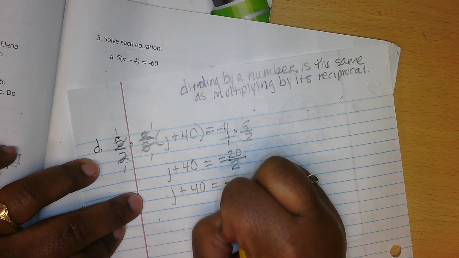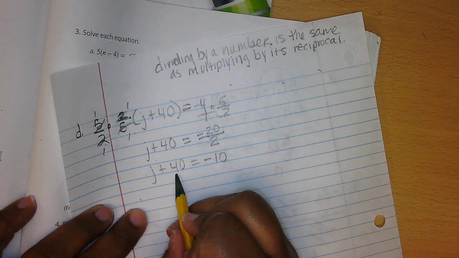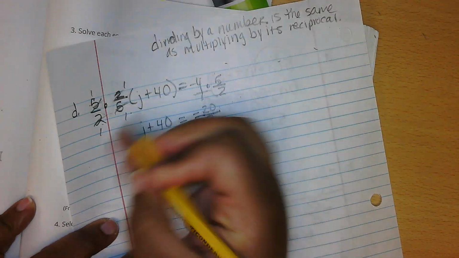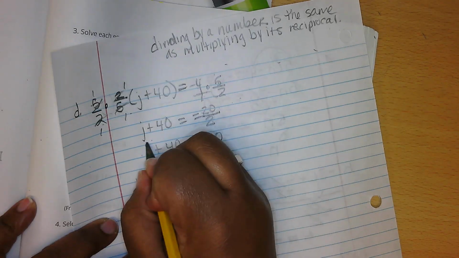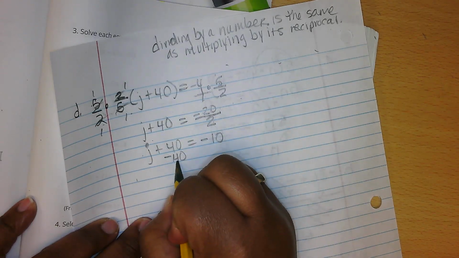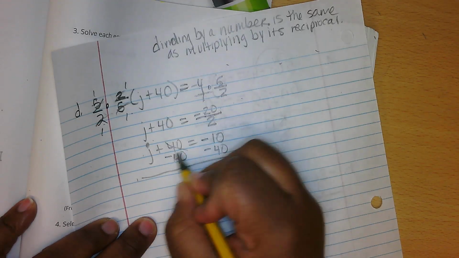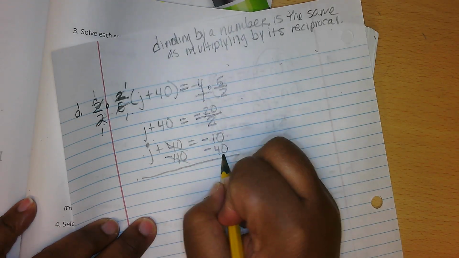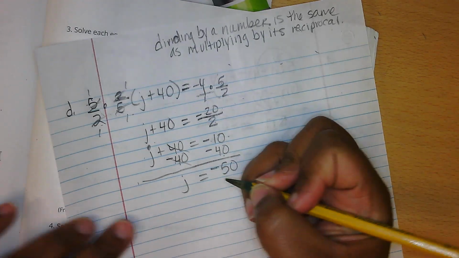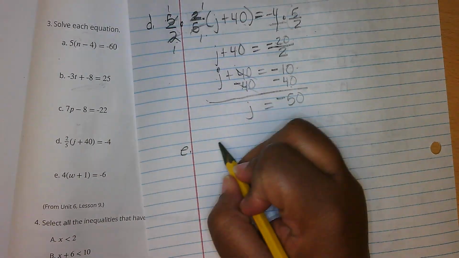Let me just rewrite that. Equals negative 10. Okay? Now, how do I get rid of this plus 40 that's on this side in the way of the variable being by itself? Well, I subtract 40. Whatever I do to one side, I need to do to the other side of the equal sign. And these cancel, and negative 10 minus 40 is negative 50. J equals negative 50.